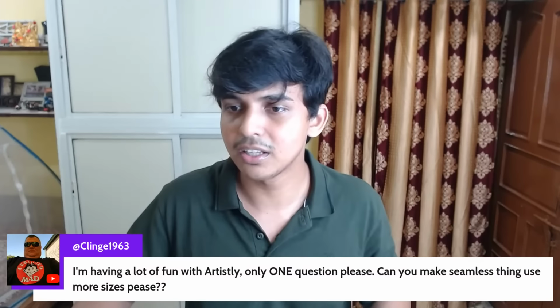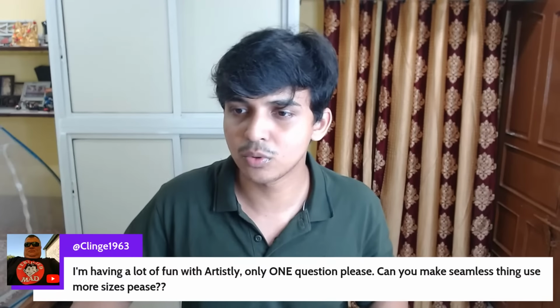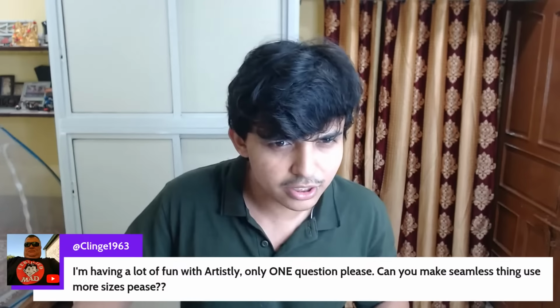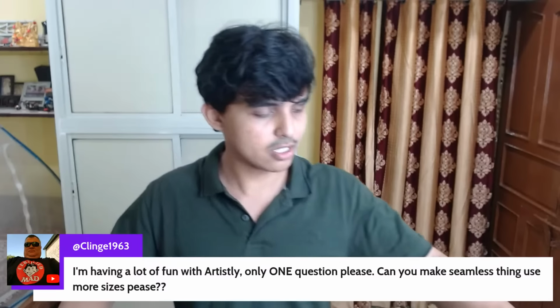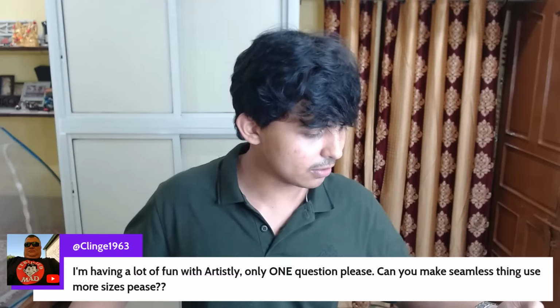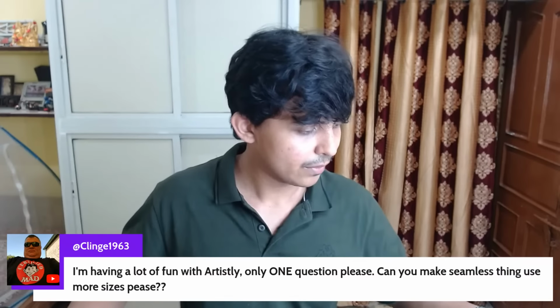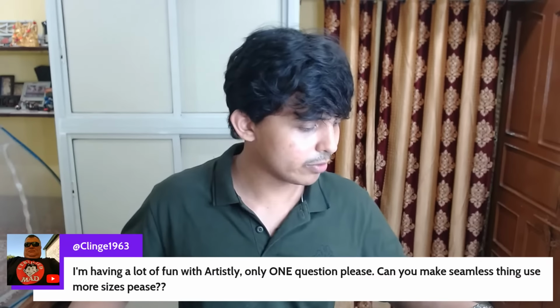Can you make seamless things use more sizes, please? Interesting. Seamless pattern. I'll add more sizes. Noted. Actually, let me just note that down. I think seamless pattern already does different sizes, but let me just note it down.